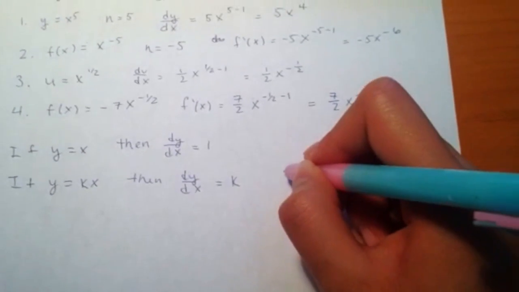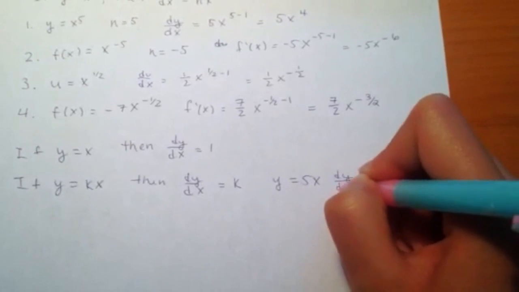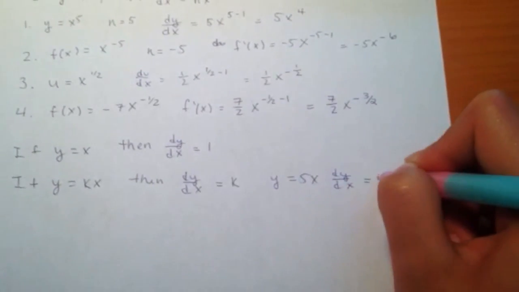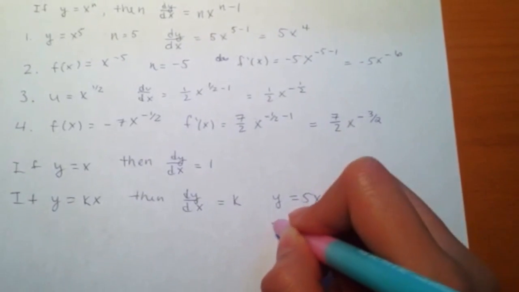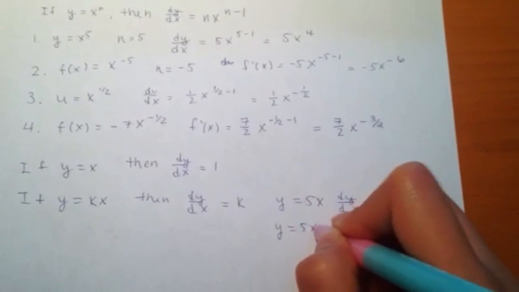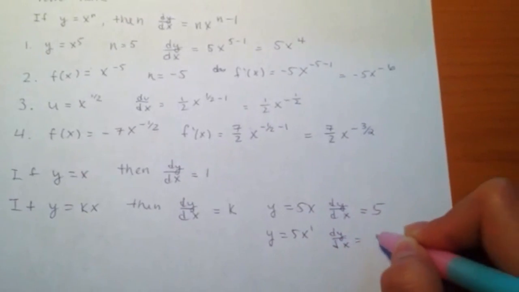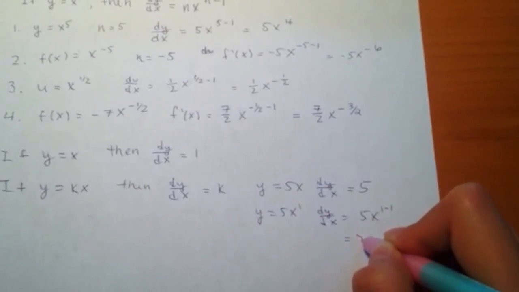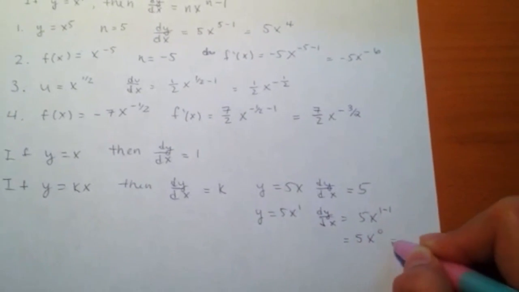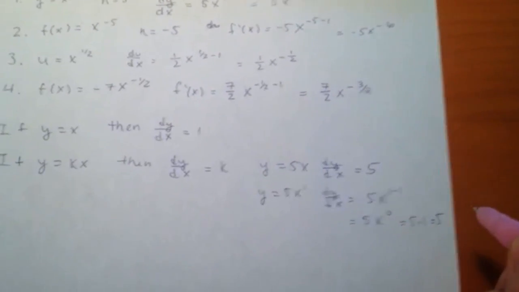For example, if we have y equals 5x, then dy/dx equals 5, because it's basically y equals 5x to the 1, bring down the 1, right? So it would be 5x to the 1 minus 1, which equals 5x to the 0, which is just 5 times 1, which is 5.